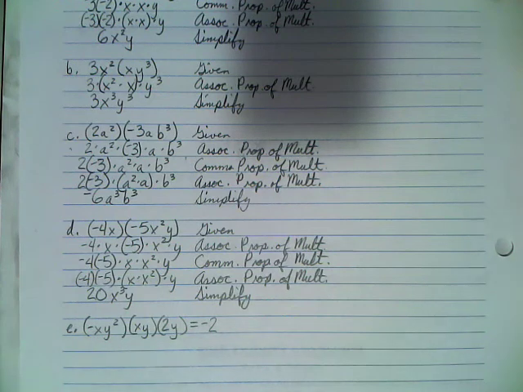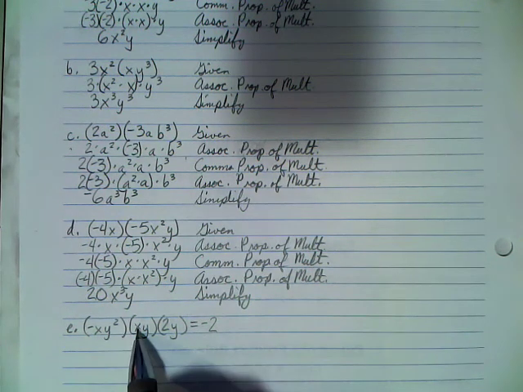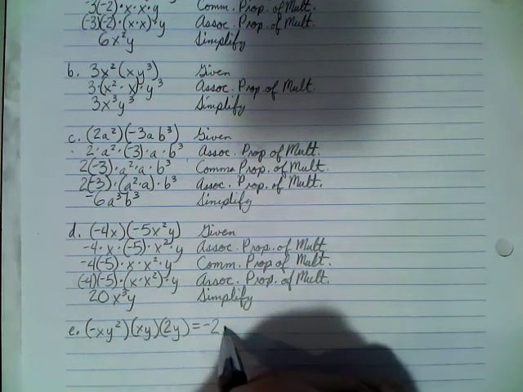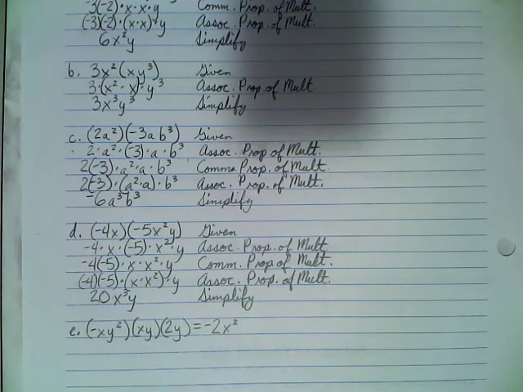Then I'm going to put together my variables, but I'm going to do one variable at a time. So let's start with our x's first. So I have x times x, and then, well, no x's. So really just x times x. Well, 1x times another x is going to be 2 x's, x squared.